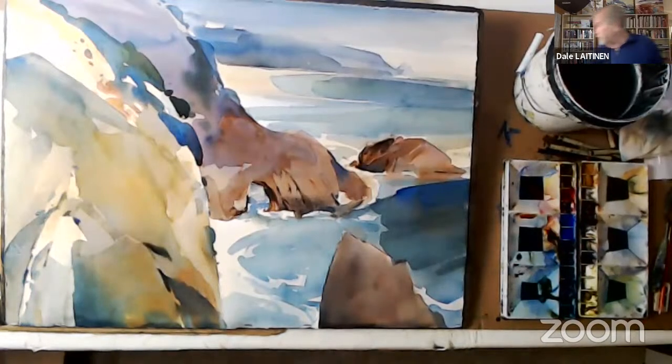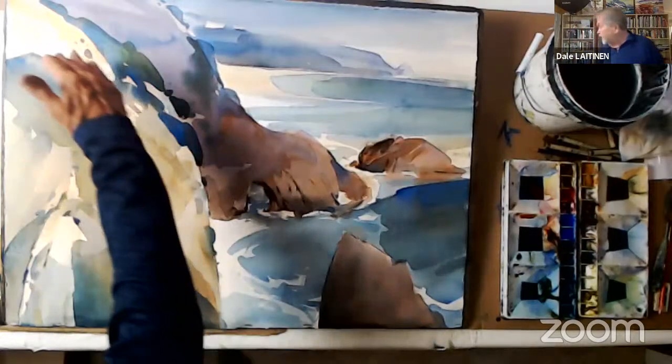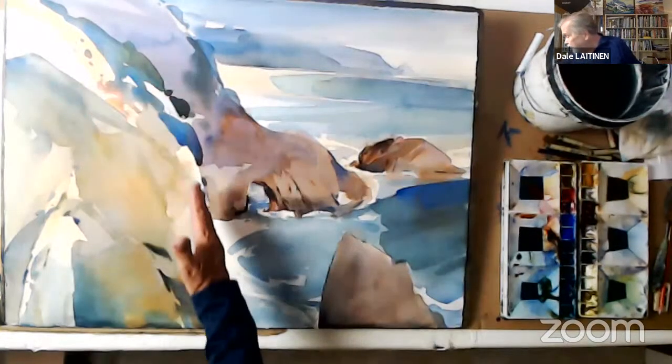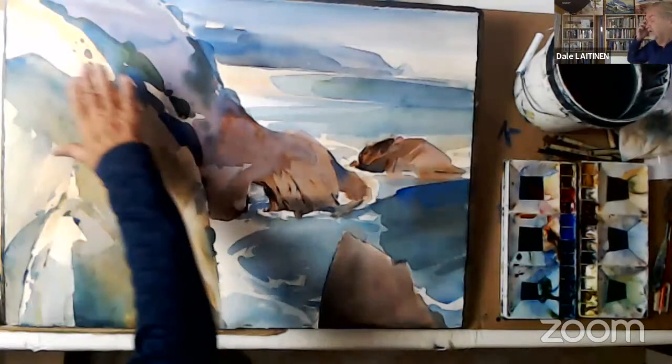Kind of leave a little bit of light in here to catch the light, there's light being caught along this edge here. And then in some places over here, I want to repeat the light that I find on the edge of the mountain now.